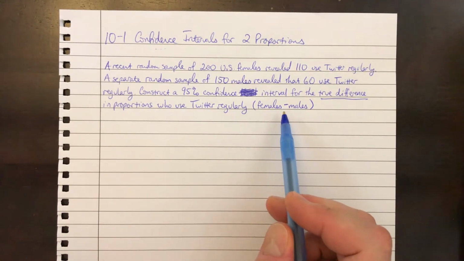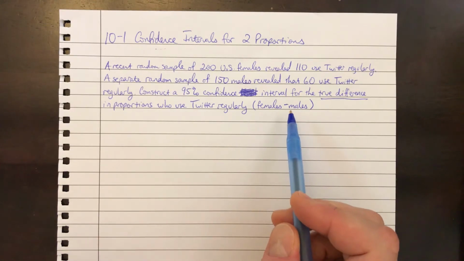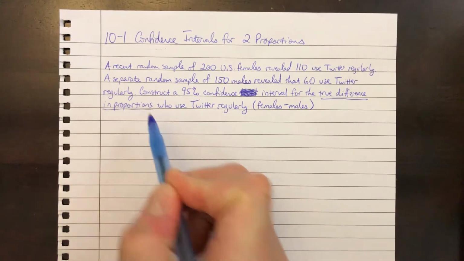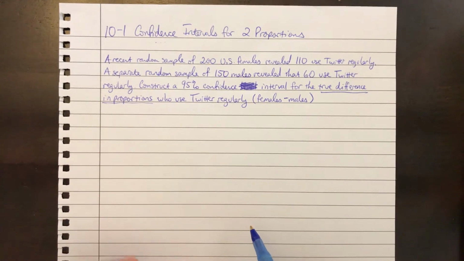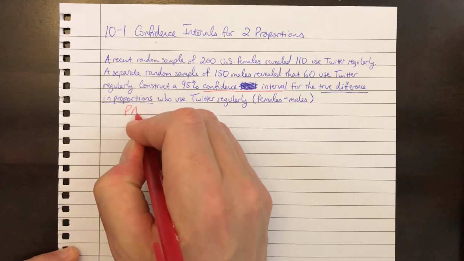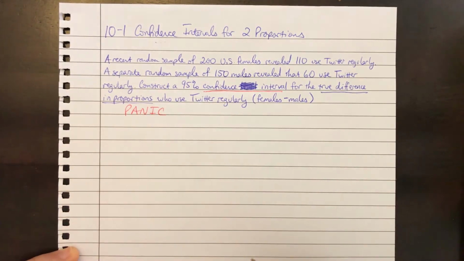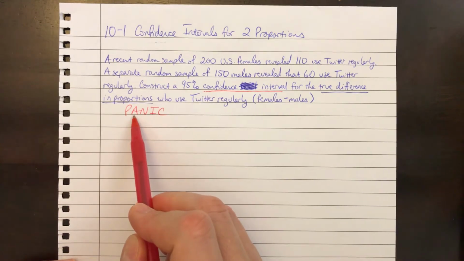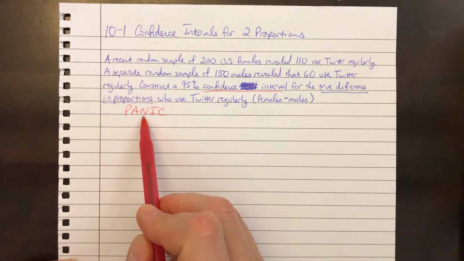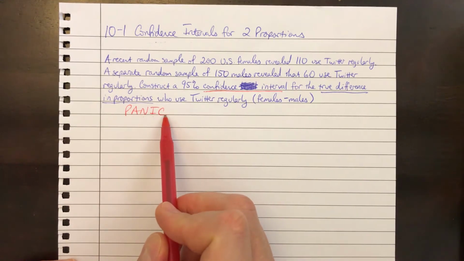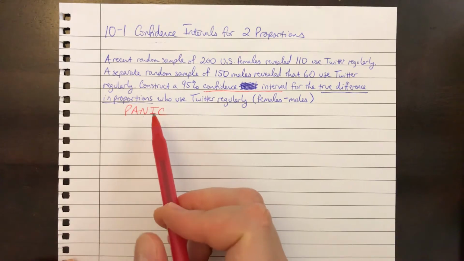So we're going to do females minus males. We're going to try to calculate the true difference of proportions. That's our goal right there. So we're going to use a 95% confidence interval to do that. Now, when we use confidence intervals, we're going to use the acronym PANIC, where we state the parameters, the assumptions, our conditions, we name the interval, we find the interval, and then we make a conclusion about the interval. So that's our strategy here.